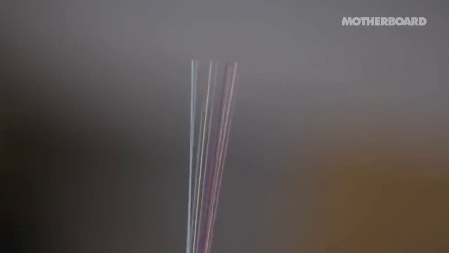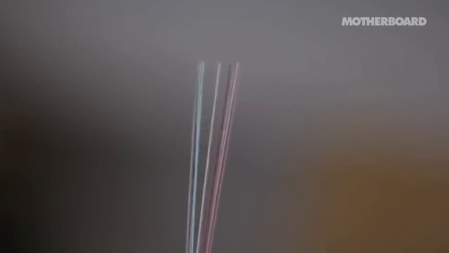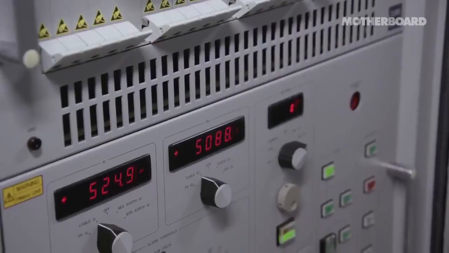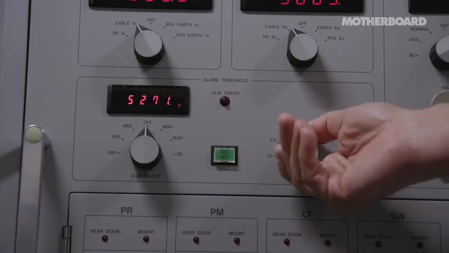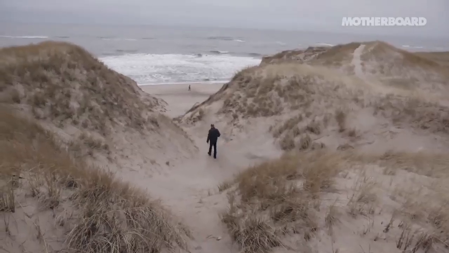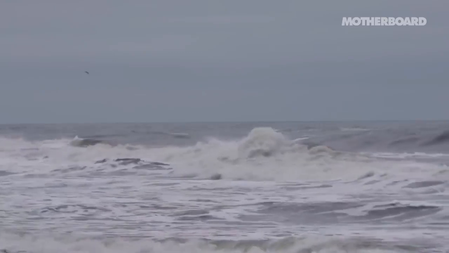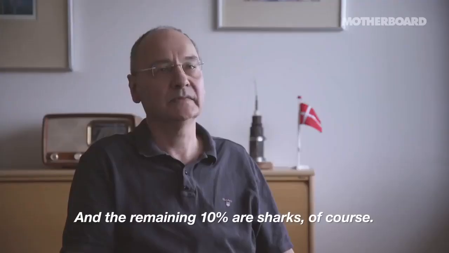We have a cable cut from here to the US. I mean, there's no data. There's no connectivity. A lot of people depend on what you're doing. But really, more than 90% is caused by fishing gear and anchors in shallower waters. And the remaining 10% are sharks, of course. Oh yes, all those sharks, all the time.